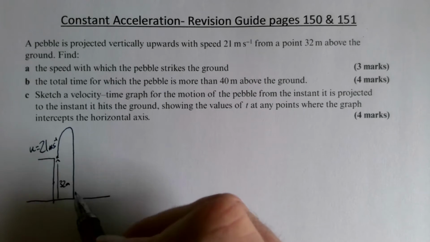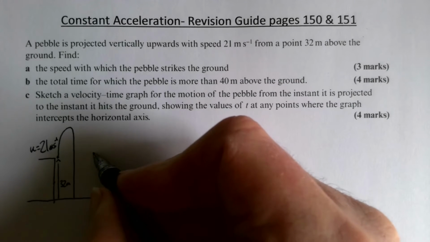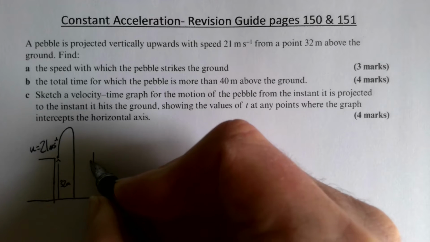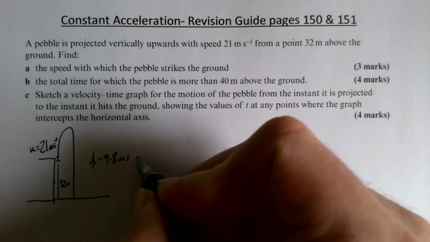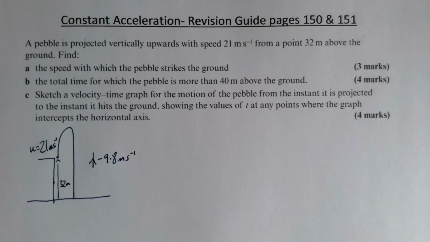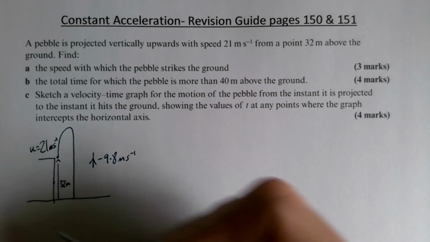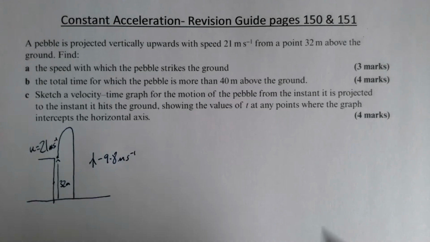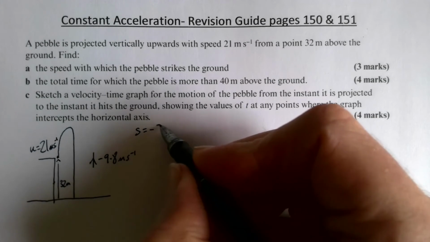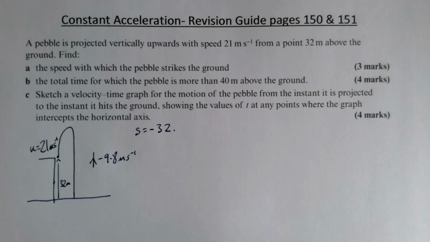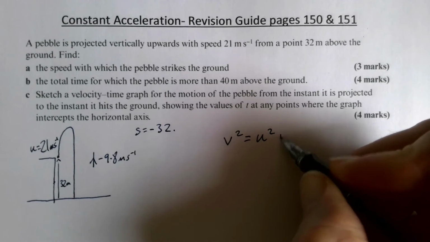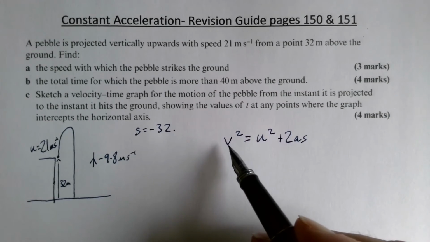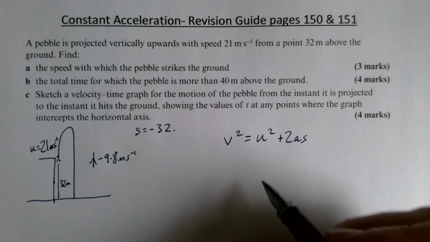So at that point we can say that the acceleration is negative 9.8 meters per second squared, then we could call this negative 32, the distance down to here, couldn't we? So s is negative 32, and there's more than one way you can get there, but I think the quickest one would be to use v squared equals u squared plus 2as, because that'll tell us our final velocity straight away.